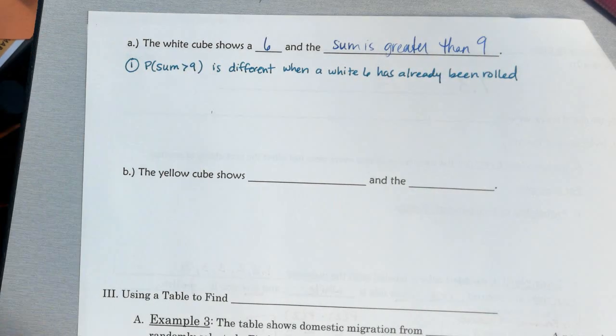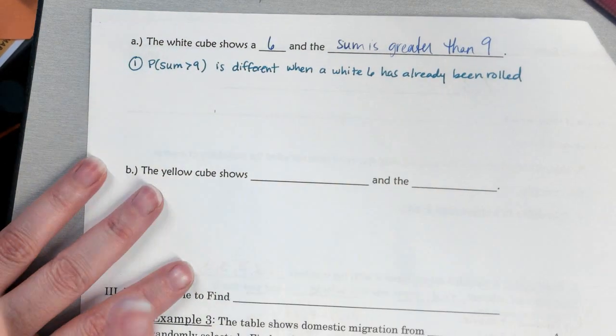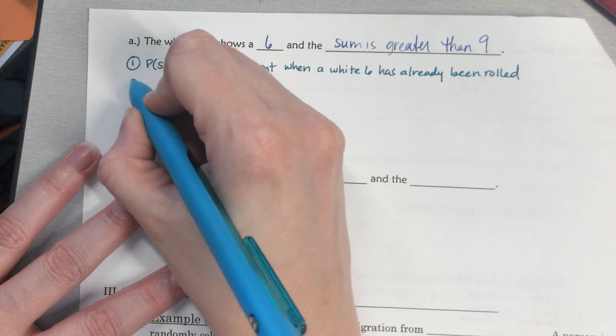The reason it's different is that if you don't know what the white cube shows, like if you rolled a 1 on the white, you wouldn't be able to get a sum greater than 9, so your probability would change. Our probability for this is going to be higher because we already know it is possible. If you roll a 6, there are numbers that get you to a sum greater than 9. So the first part, the explanation, that's all you have to say.